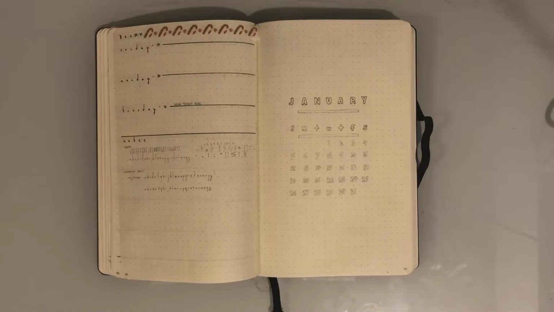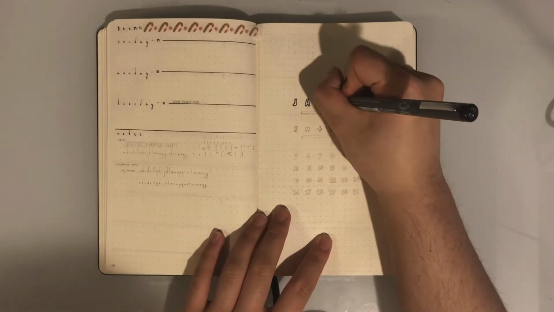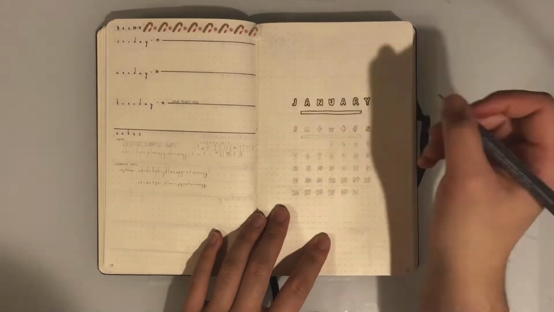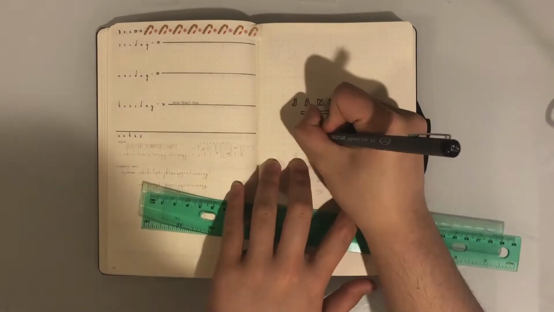In this video, I'll be showing my setup of my January spreads. As I started my bullet journal just in September, I did not start a new bullet journal for the new year. My January spreads start simply after my December spreads, and start off with this simple title page.